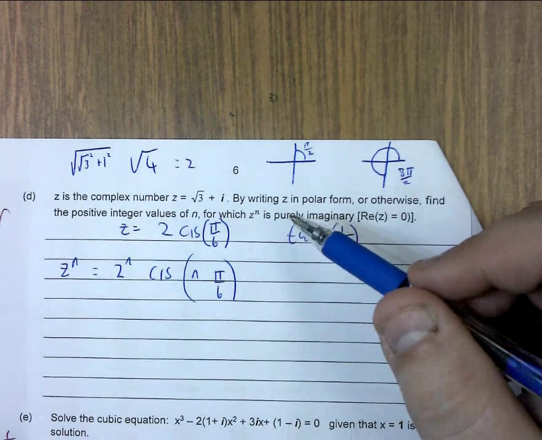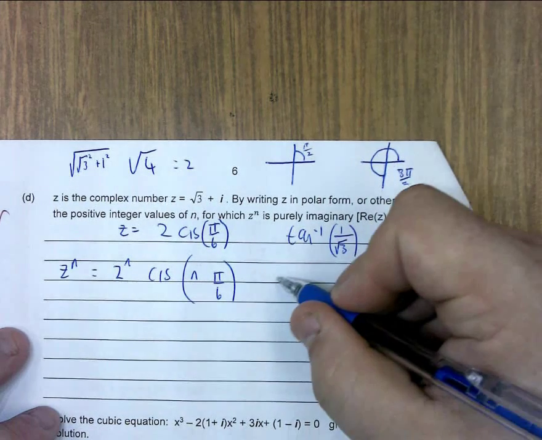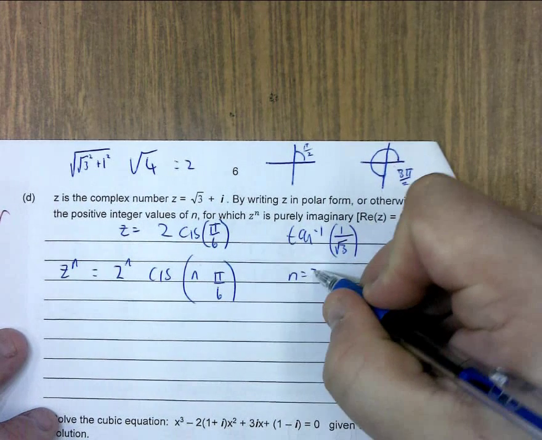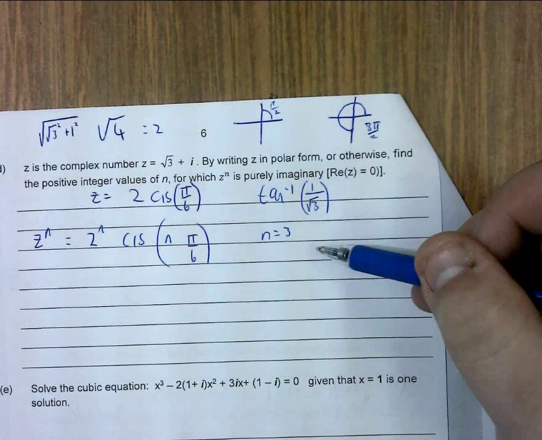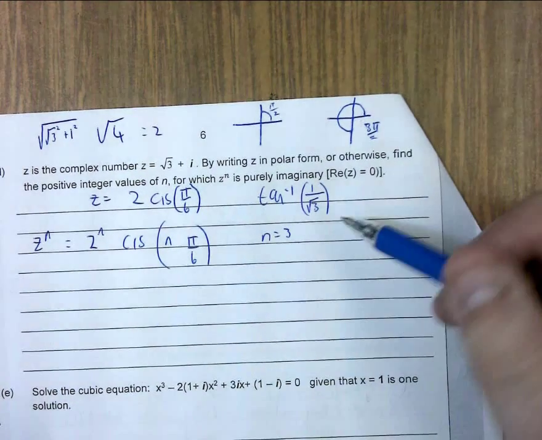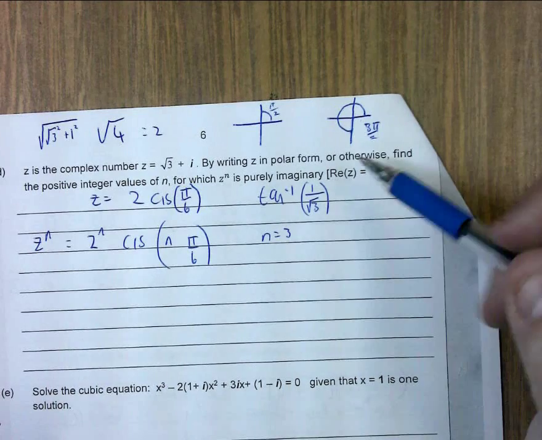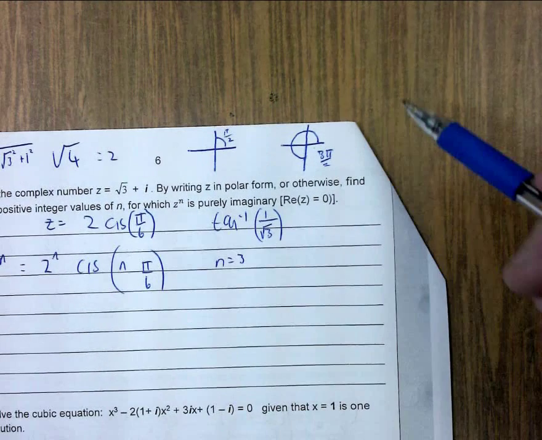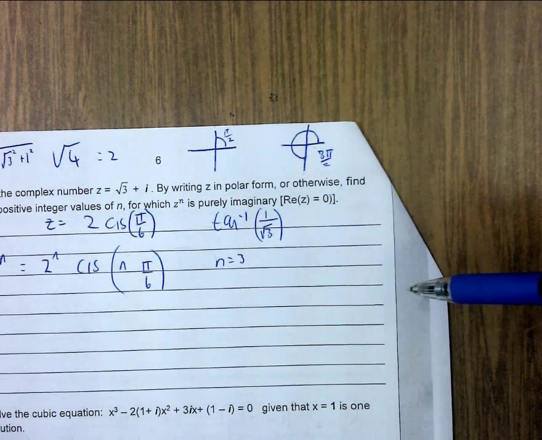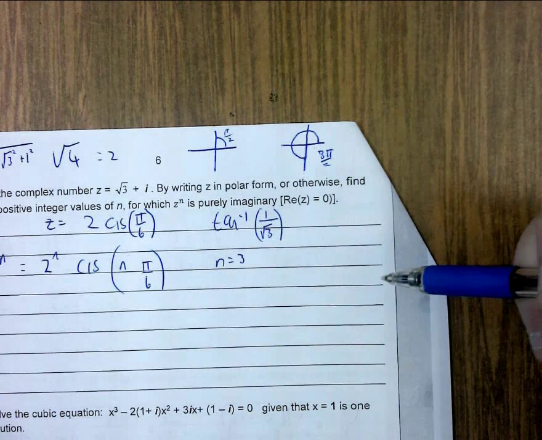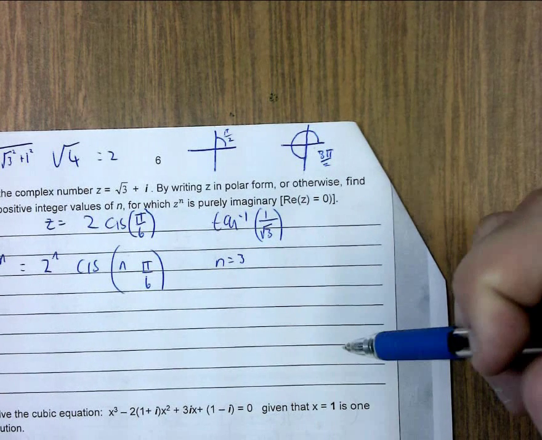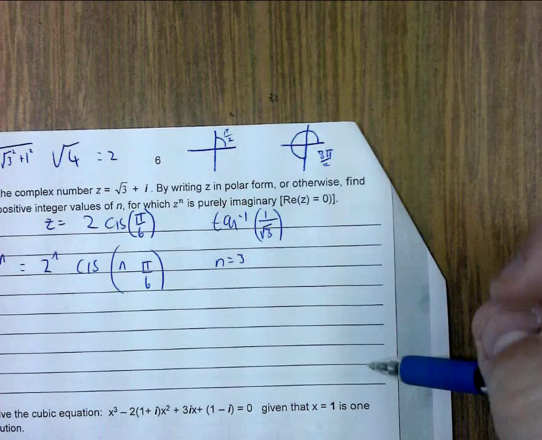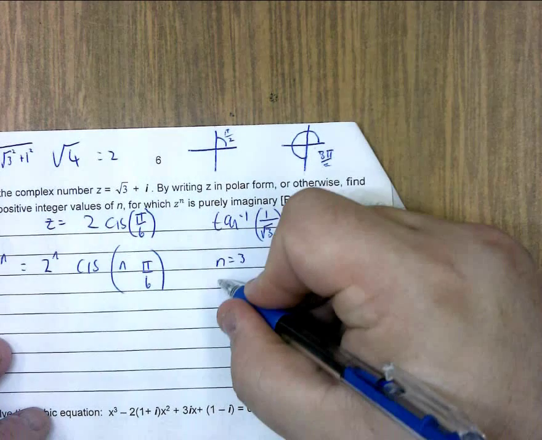3? Yep, so if n is equal to 3, then we're going to have pi over 2, because 3 pi over 6 is pi over 2. What about if we wanted to have 3 pi over 2? What value of n would we need then? 3 over 2. What's an equivalent fraction for 3 over 2 with 6 on the bottom? So if n equals 9, that would work as well.